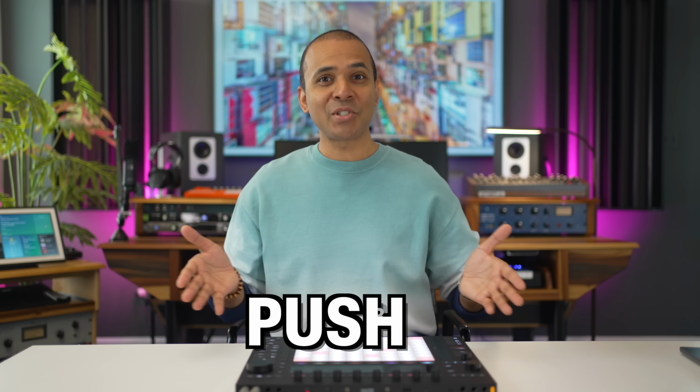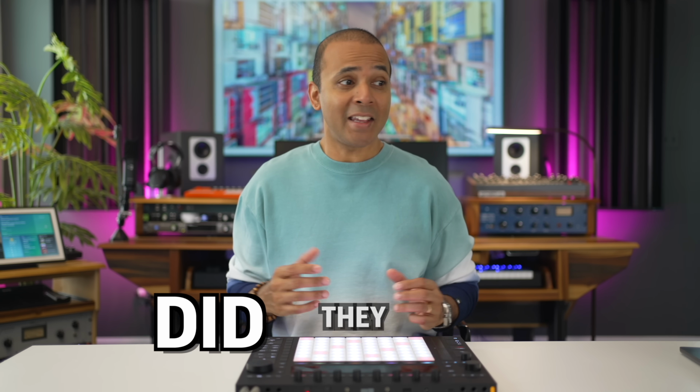And I think we're seeing a transition in the industry. But hey, what do you think? Is Ableton's Push 3 a game-changing device? Did they go far enough with the new features? And do you think this signals new trends in the industry? Leave a comment below. I'd love to hear from you, and look out for my full Ableton Push 3 video coming out in a few days.